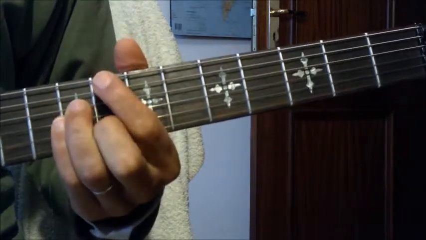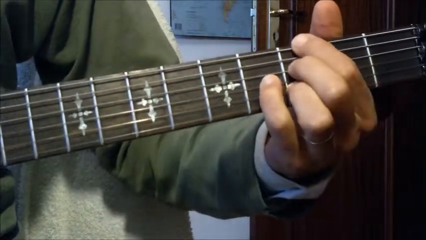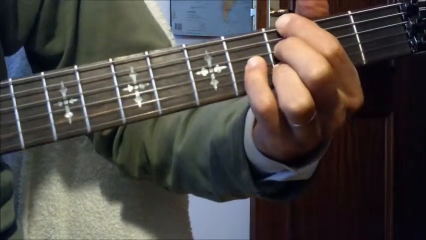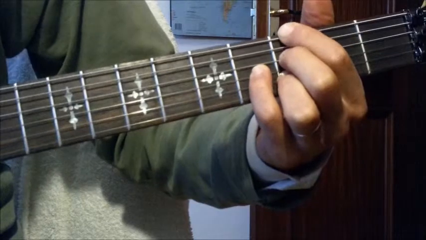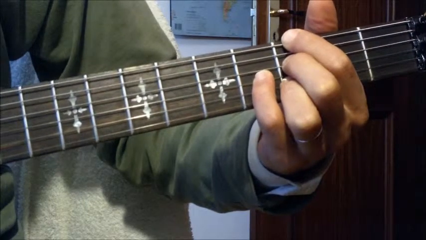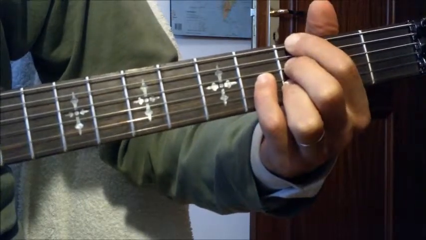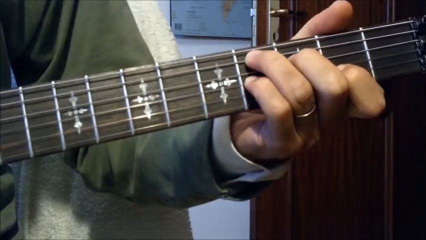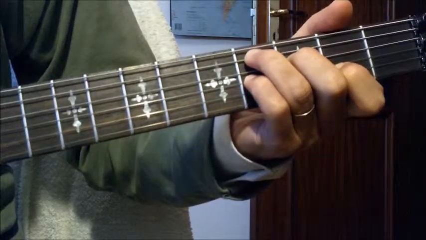So a tritone substitution is when you change your dominant chord for a new dominant chord, which is an augmented fourth up or down, which in this case is a flat D7 chord. So you have a chromatic descent.